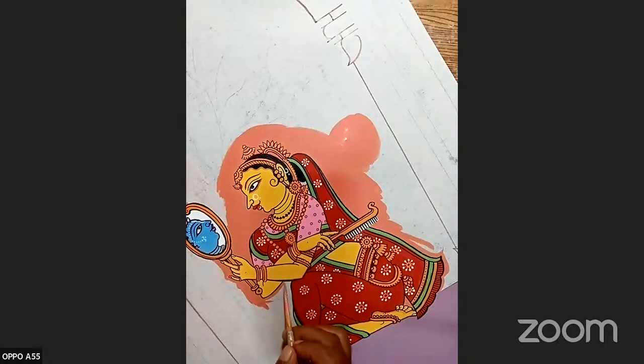There is a difference between Orissa Pattachitra and Bengal Pattachitra. Bengal Pattachitra is where the Kalighat painting comes. Orissa Pattachitra is where this specific art form is used.